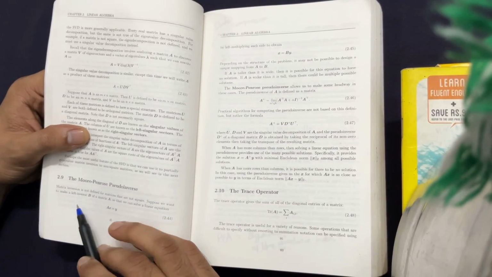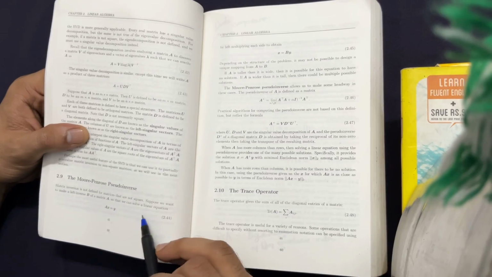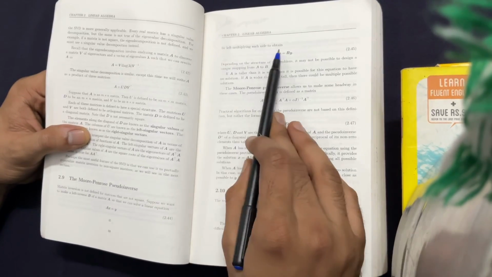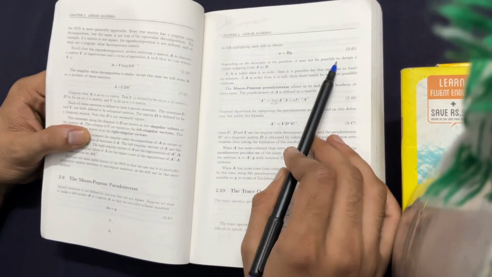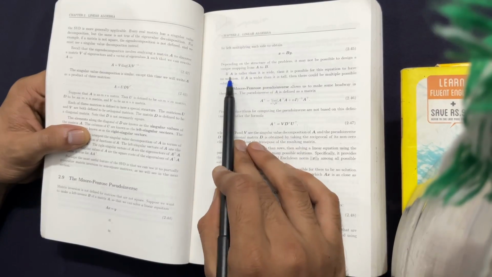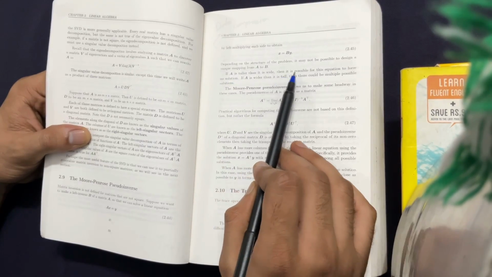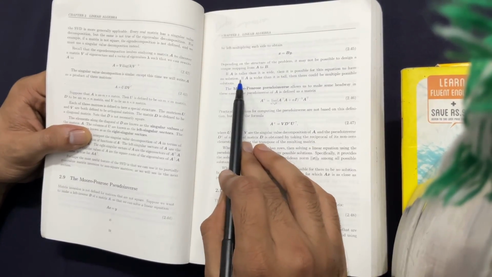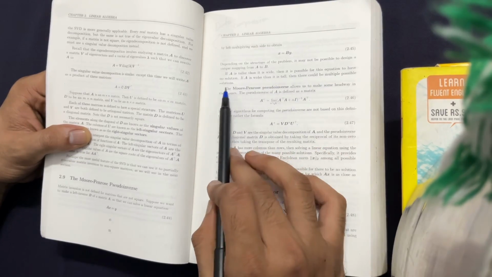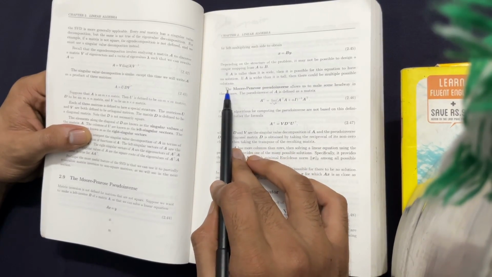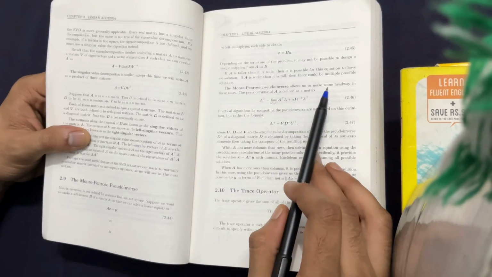Suppose we want to make a left inverse B of a matrix A so that we can solve the equation. Depending on the structure of the problem, it may not be possible to design a unique mapping from A to B. If A is taller than it is wide, then this equation can have no solution. If A is wider than it is tall, then there can be multiple solutions. So the Moore-Penrose pseudo inverse allows us to make some headway.